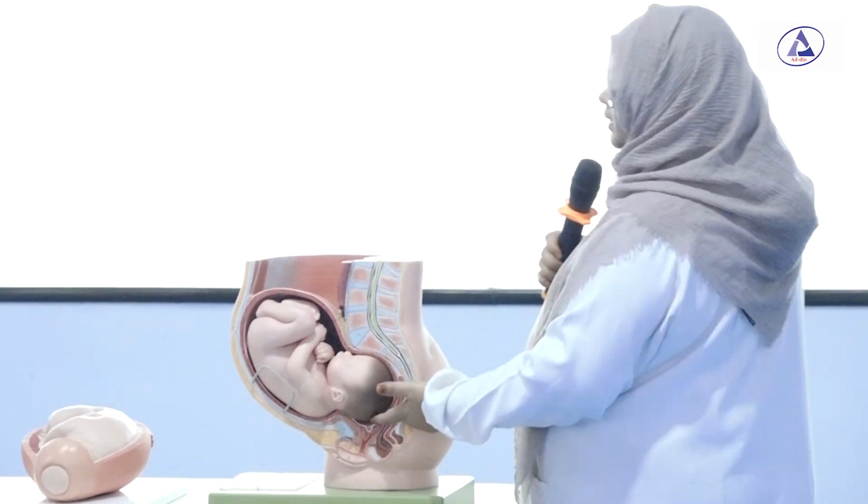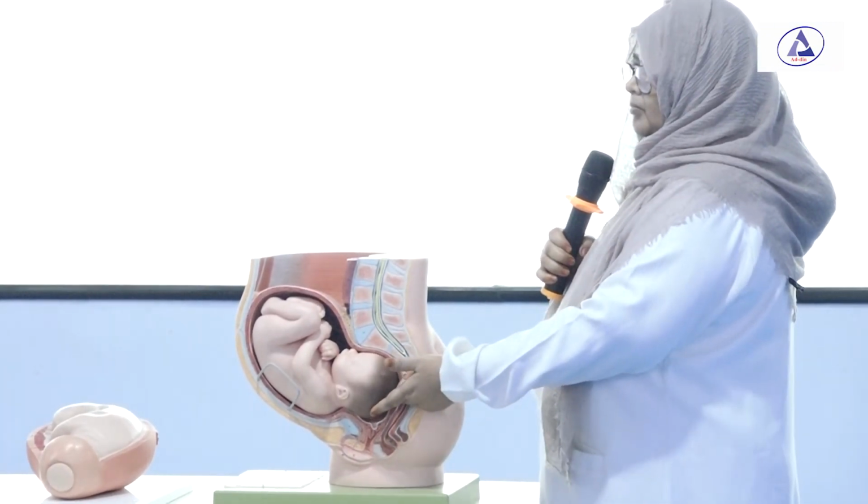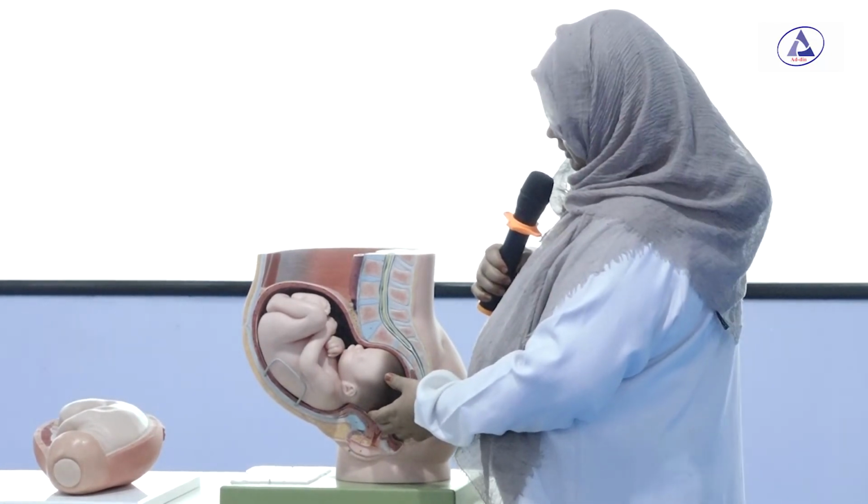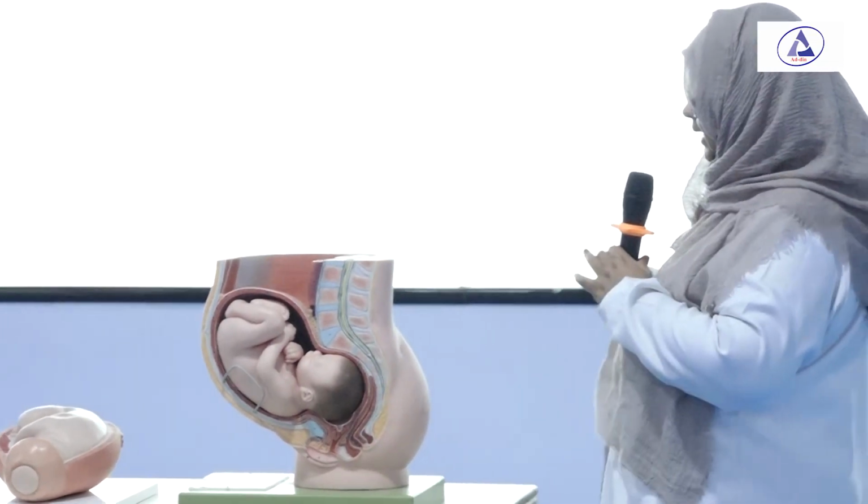Do you know the definition of presentation? The definition is the part of the fetus which lies in the lower part of the uterus. Here I am seeing the occiput. But vertex is an arbitrary area.